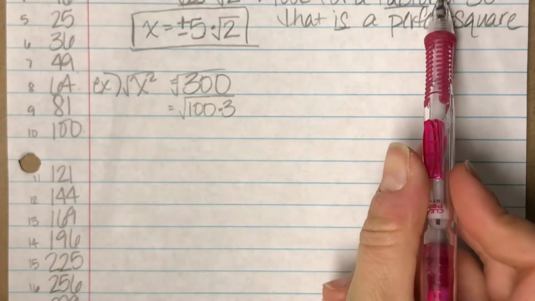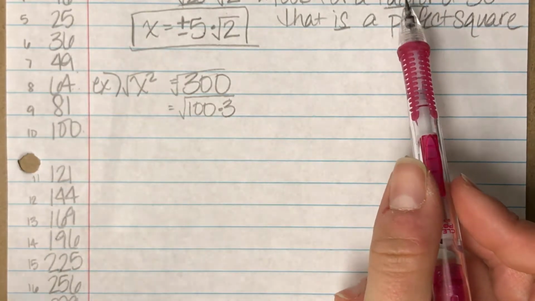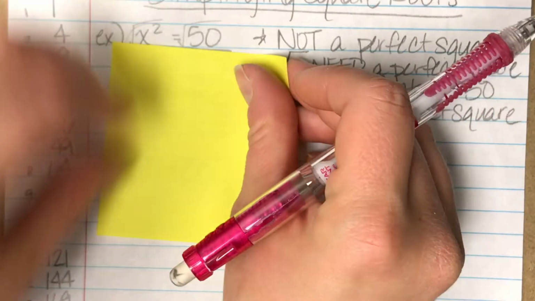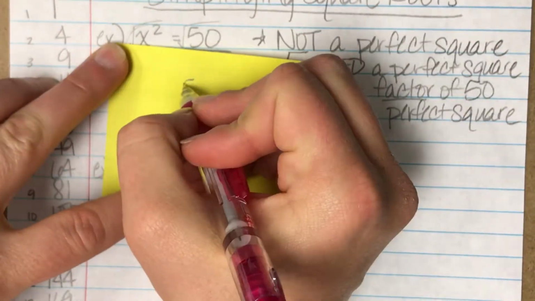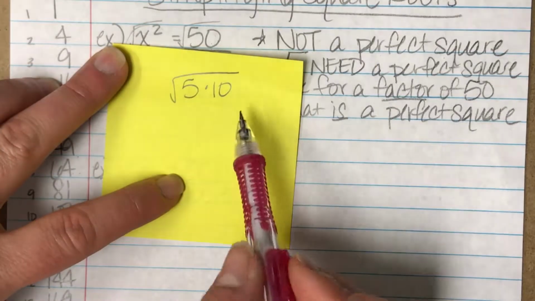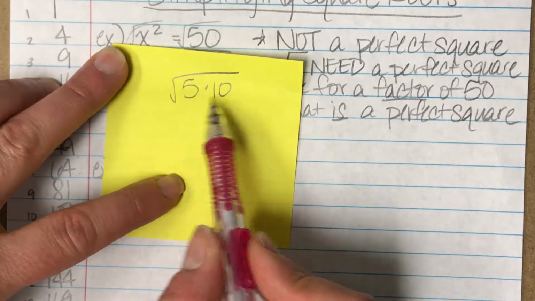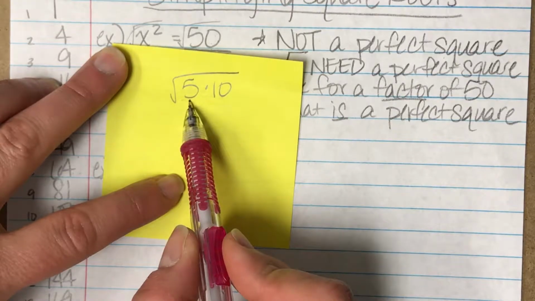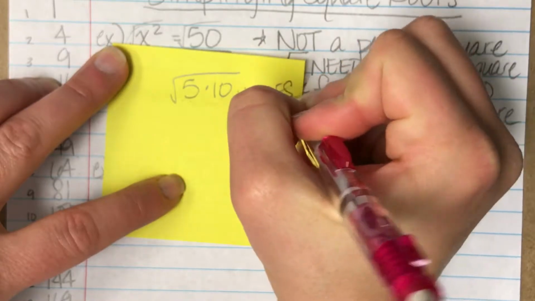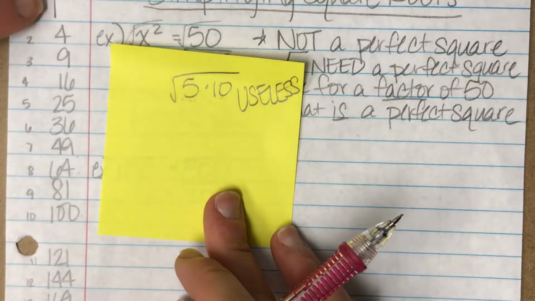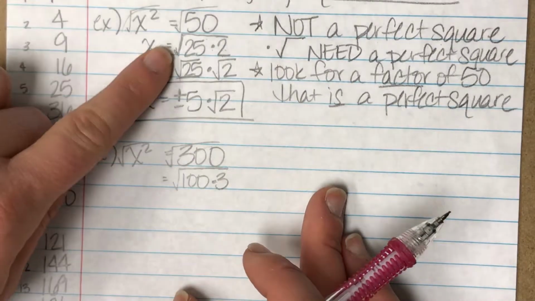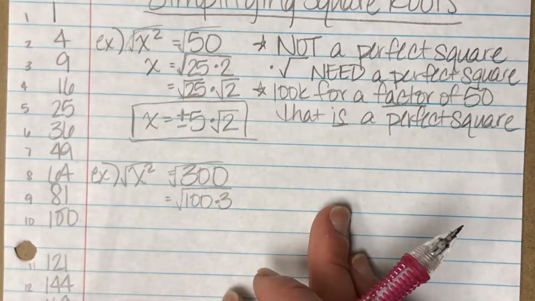Okay, I need a perfect square. The mistake that some people make sometimes is they start looking at 50 and they want to say, oh, I'm going to break 50 into 5 times 10. We remember that we need to break it into factors, but neither of these are perfect squares, so those are kind of useless factors in that situation, okay? We need perfect squares. We need numbers off of this list over here. That's why we went with 25 and 2 instead of 5 and 10.